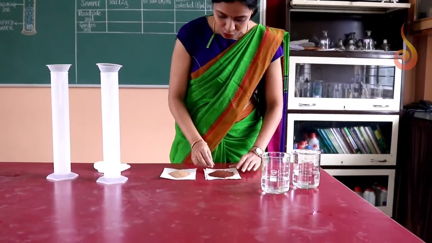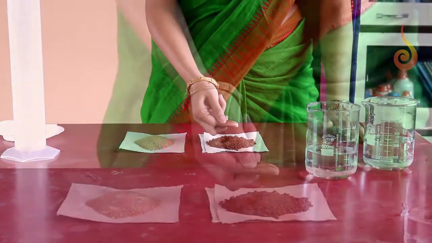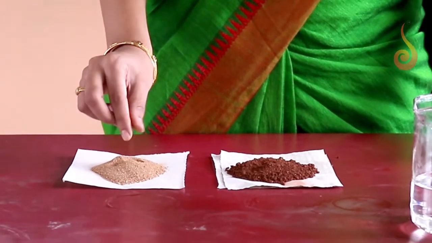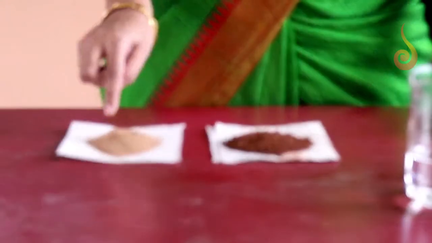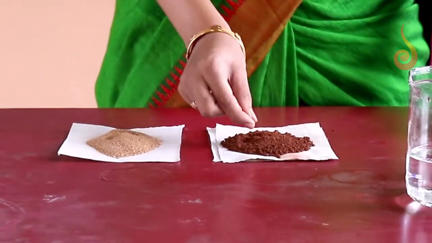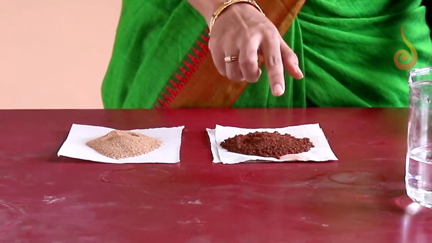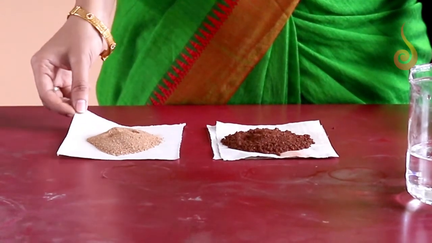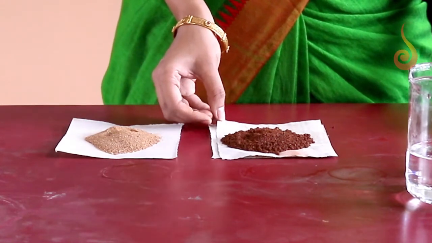If you can look at this, you can make out the difference. The soil particles in this are very small, whereas in this, the soil particles are comparatively large. So as you can see here, the spaces between the soil particles in this particular sample will be larger, and the space between the soil particles in this sample will be smaller. As a result, like I already told you, you can already expect that the water holding capacity in this will be lesser than the water holding capacity in this.